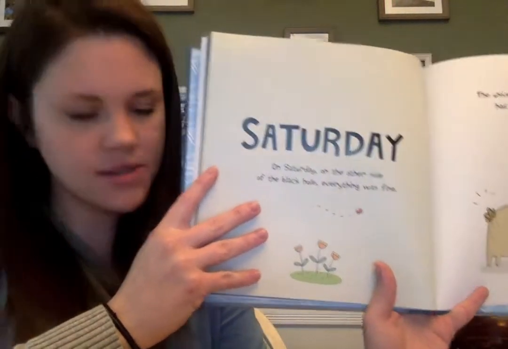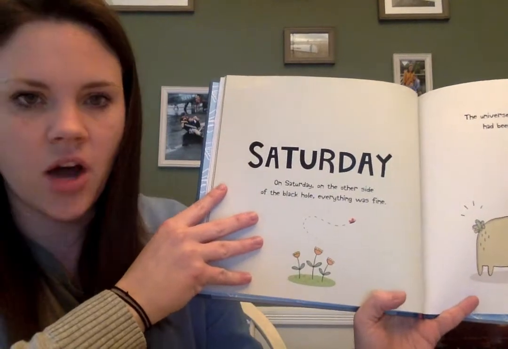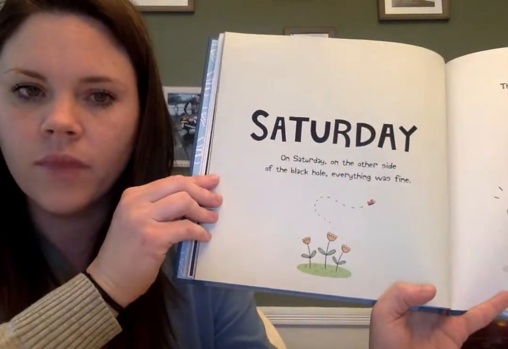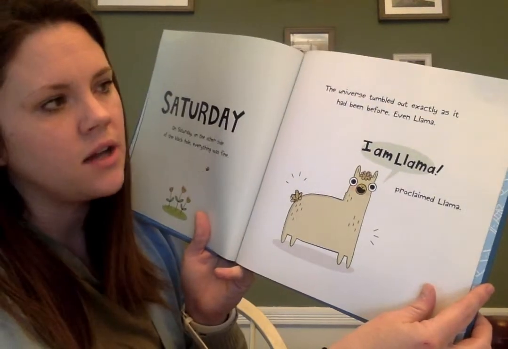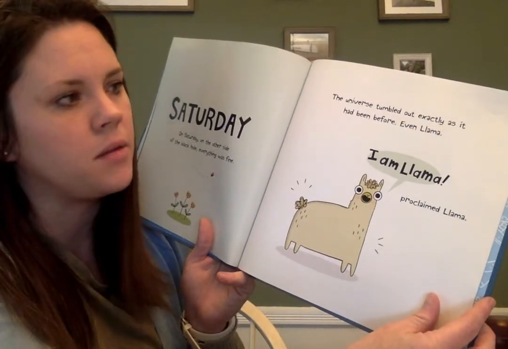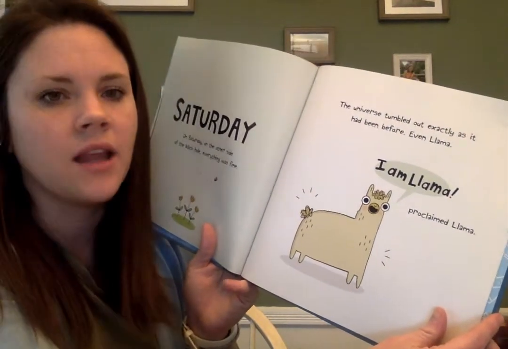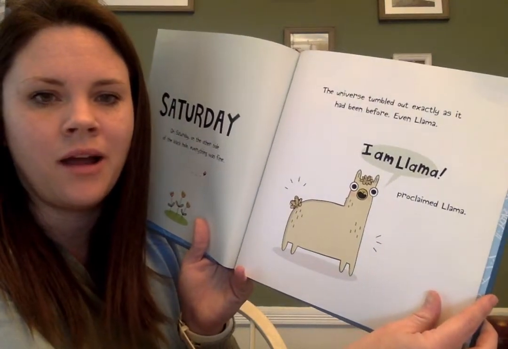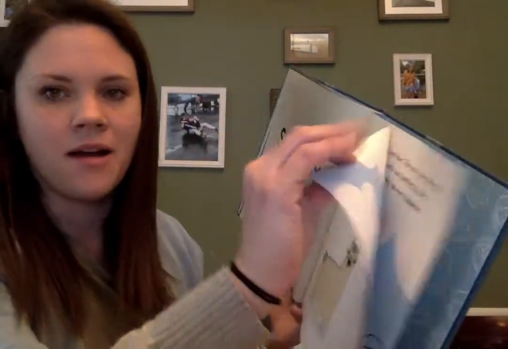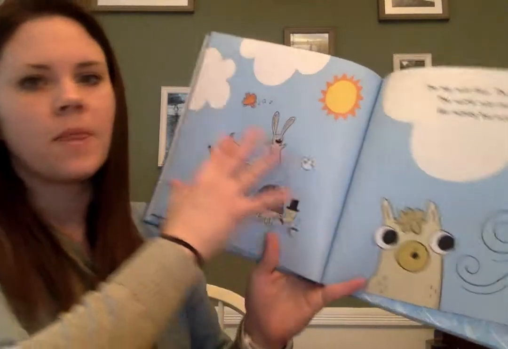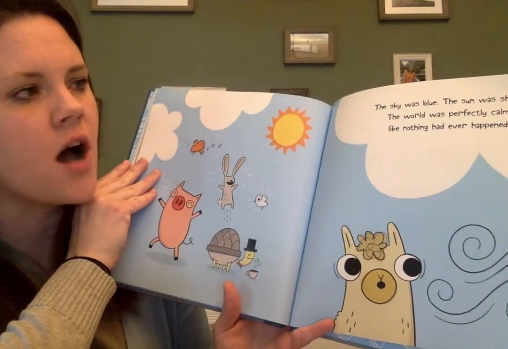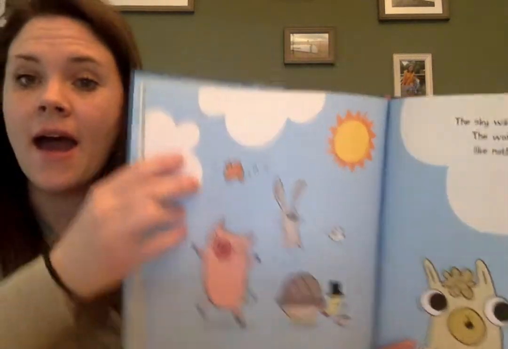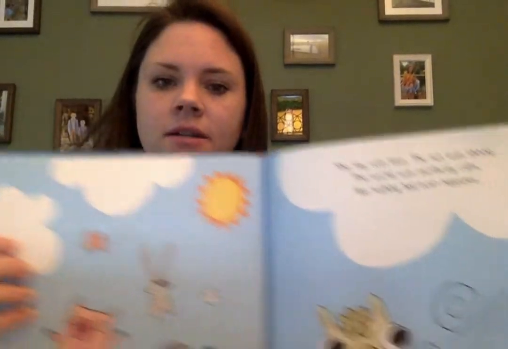Saturday. On Saturday, on the other side of the black hole, everything was fine. The universe tumbled out exactly as it had been before. Even Llama. "I am Llama," proclaimed Llama. The sky was blue, the sun was shining, the world was perfectly calm, like nothing had ever happened.